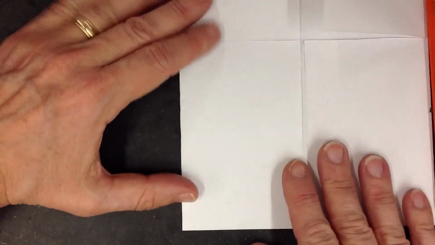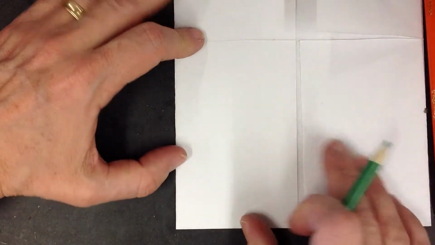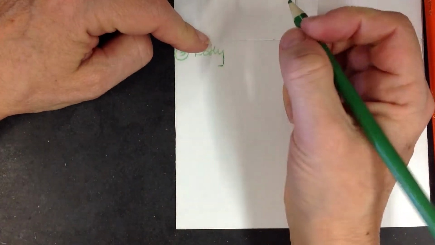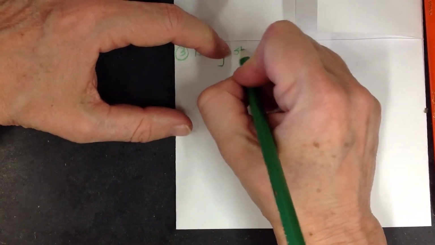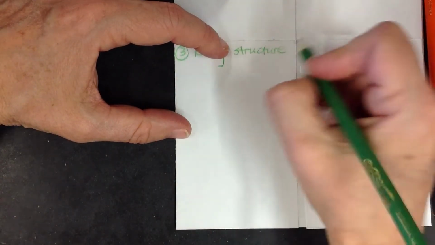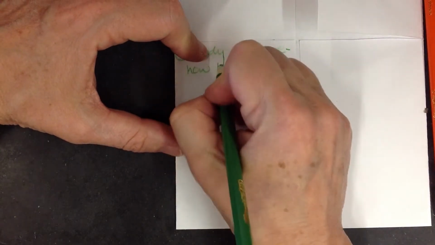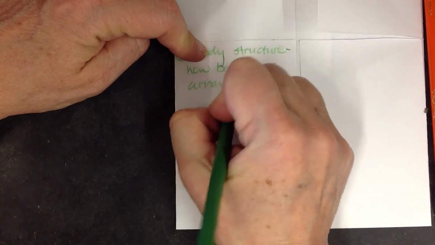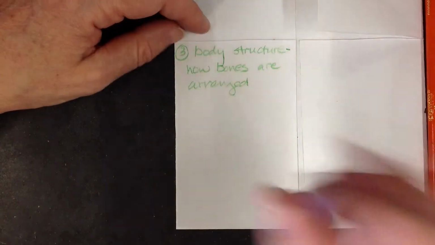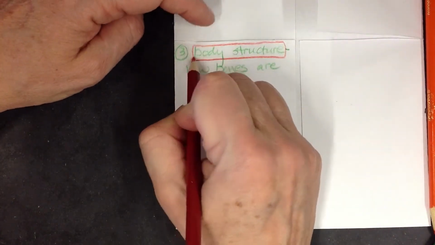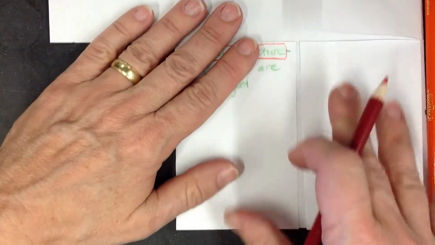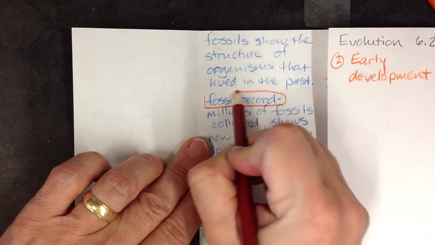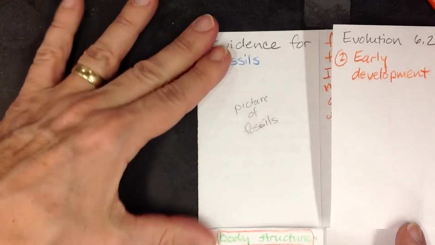All right, so let's go now to our third piece of information, and let's go ahead and use green for that. Our third piece of information that suggests that animals have changed through time is body structure. And the definition of this is how bones are arranged. And this is a vocab word, so we're going to use our red to highlight this. Okay, and let's go back to the number 1. I forgot to tell you this. What we're going to do here is we're going to highlight fossil record because that also is a vocab word. So fossil record and body structure.